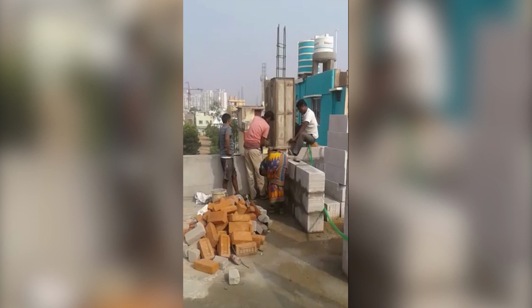Now let us consider the advantages of AAC blocks over fly ash bricks or red clay bricks. Basically, AAC blocks are porous in nature, and they require less mortar because the surfaces are smooth and leveled, so definitely less mortar is needed for the joints. The curing required is also less. Only some sprinkling of water is enough in comparison to red bricks or fly ash bricks. The joints are also fewer, and the blocks can be handled comfortably by the workers.